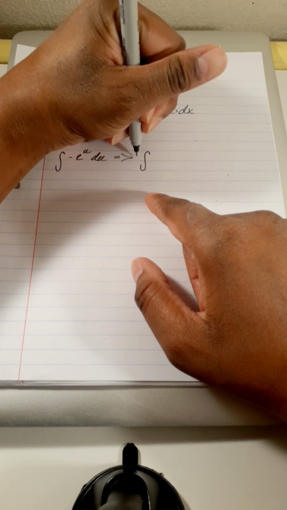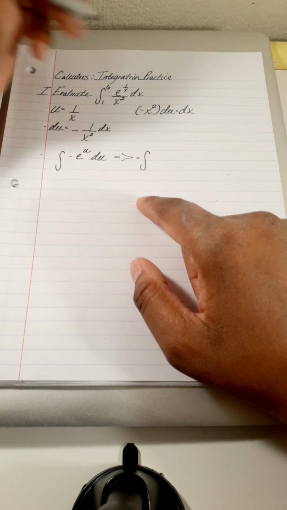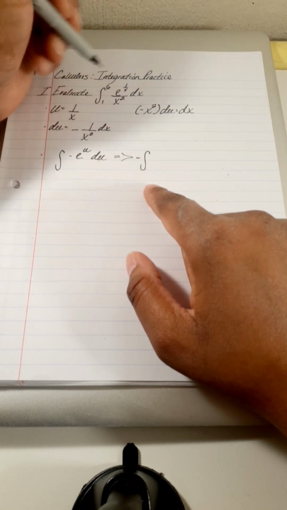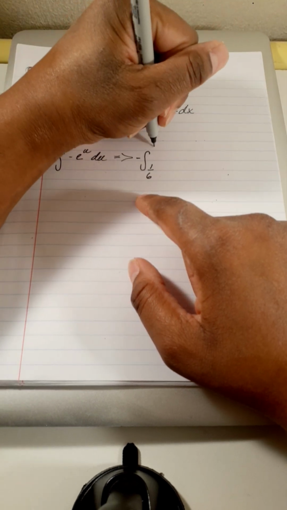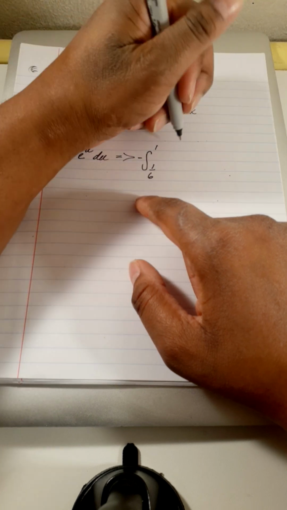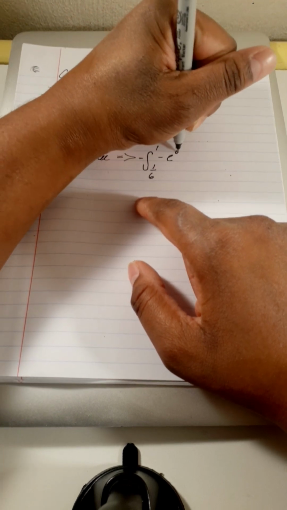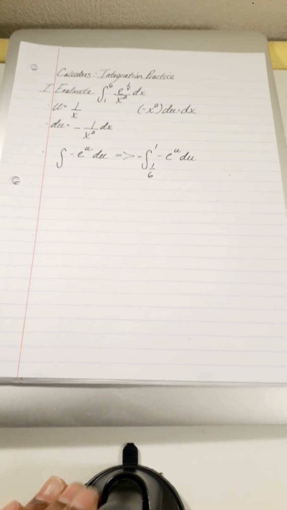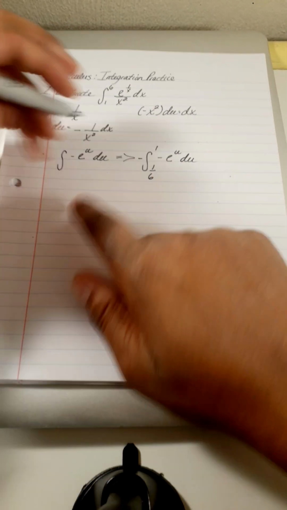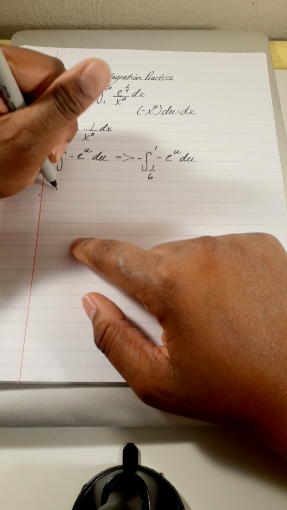Anytime that happens, we can use properties of definite integrals. All I got to do is change the sign of the integral and flip the limits. So in this case, it'll be from 1 over 6 to positive 1. And I still got my negative, and this is e to the u du. All right, so two negatives obviously make a positive.